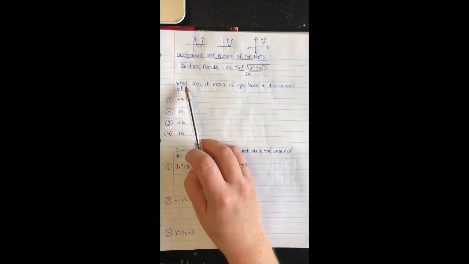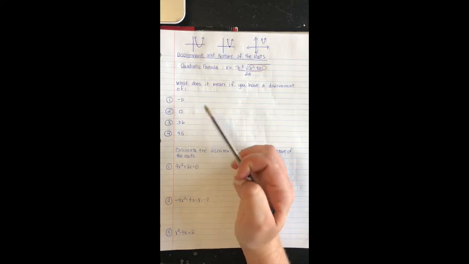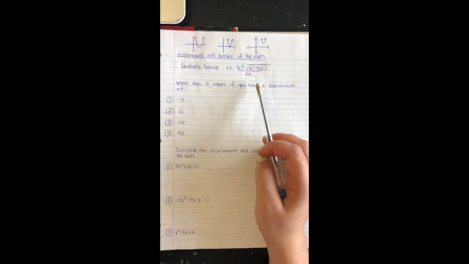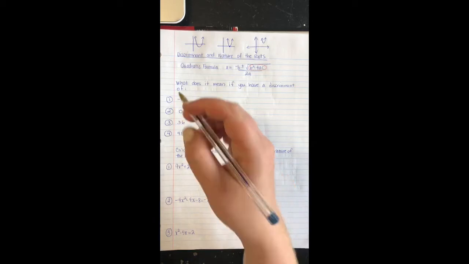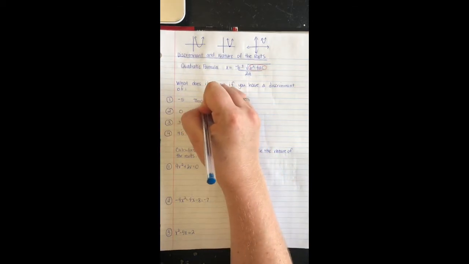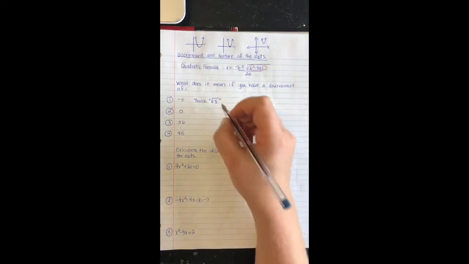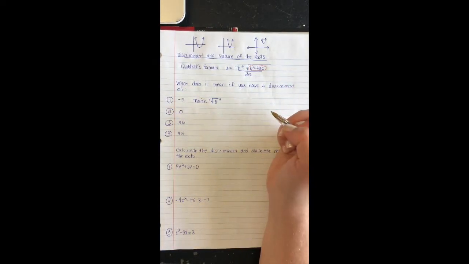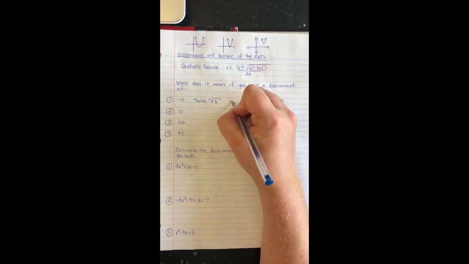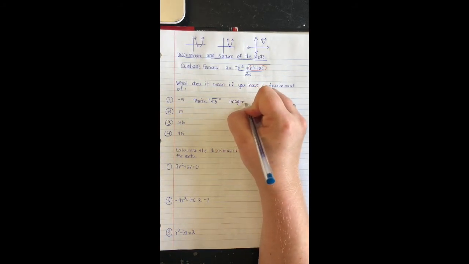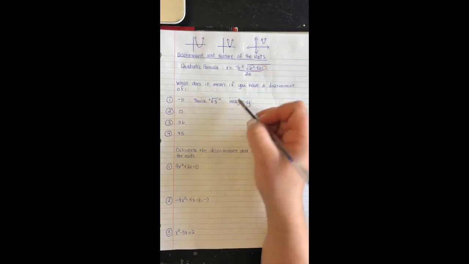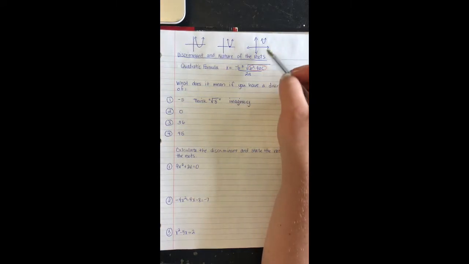So I want to first go through, what does it mean if I have any of these discriminants? What does it mean if you have a discriminant of -5? Whenever you do a discriminant, next to it I want you to write, think square root of -5. If I take a square root of a negative number, we just talked about that in the previous couple lessons, that's when you're going to end up getting imaginary solutions. That means you have imaginary roots, so you have a situation like the third one where I have a parabola that would not be crossing through the x-axis at all.